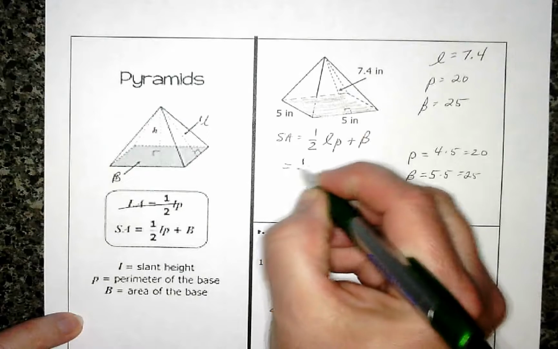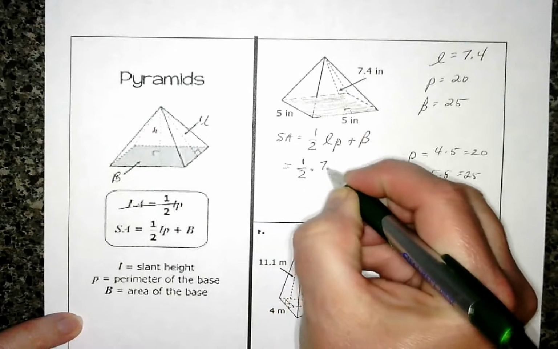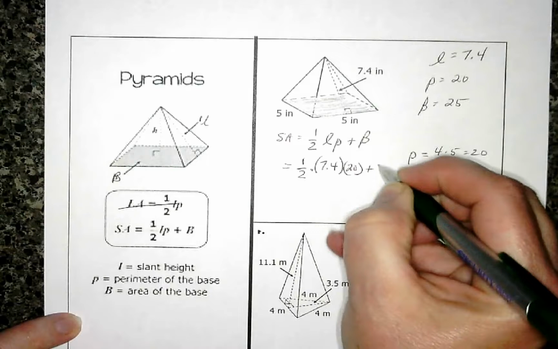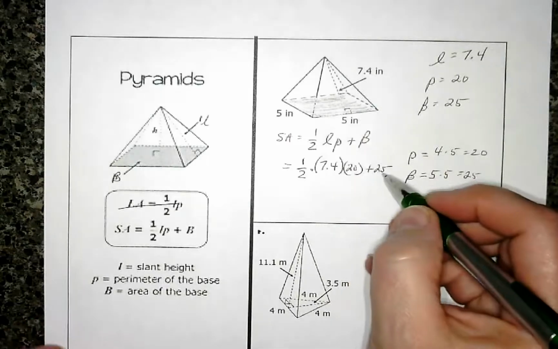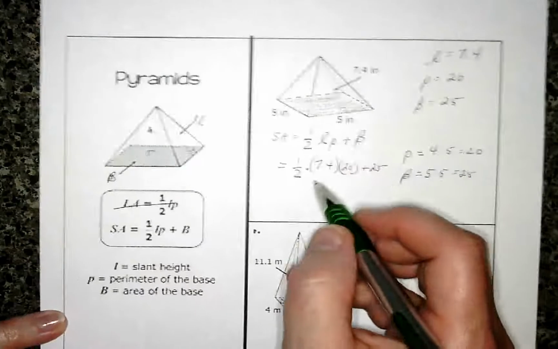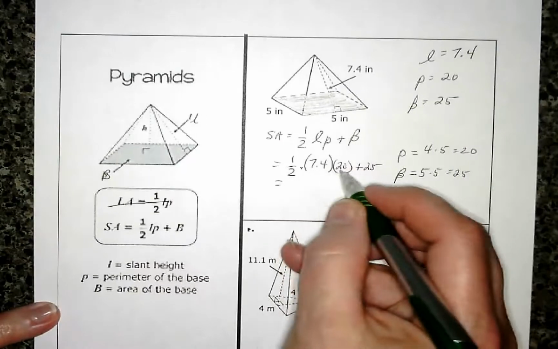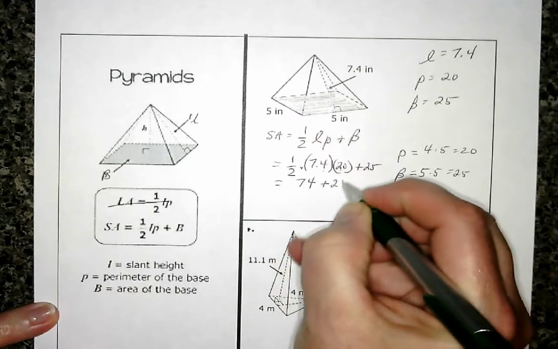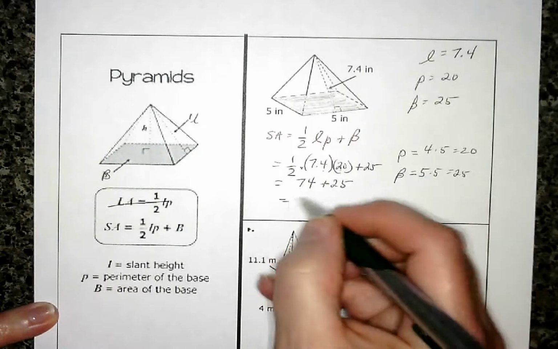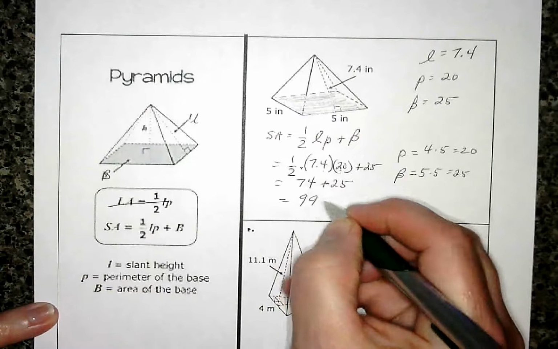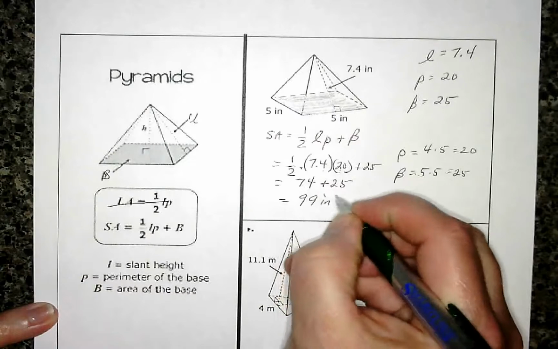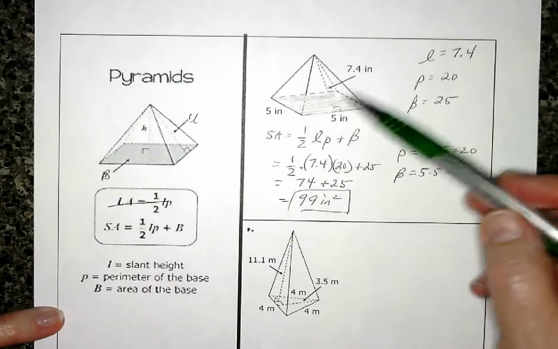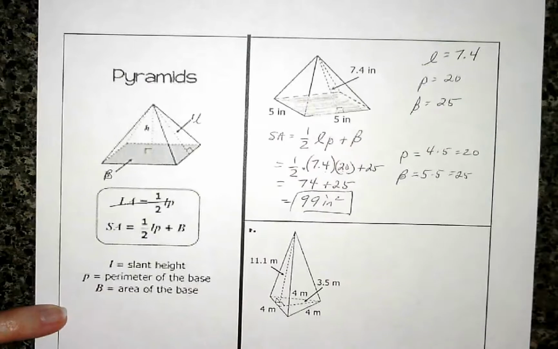Now we're going to plug it in. 1/2 times 7.4 times 20 plus 25. Remember, we're just going to have one base that we need to worry about. So we've got 1/2 times this times this, which gives me 74, plus the 25. Adding those two together, I get 99 square inches. That's how much it would take to cover the base and the 4 faces of that pyramid.